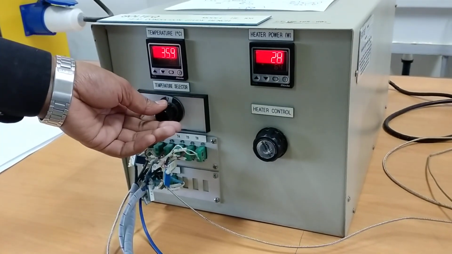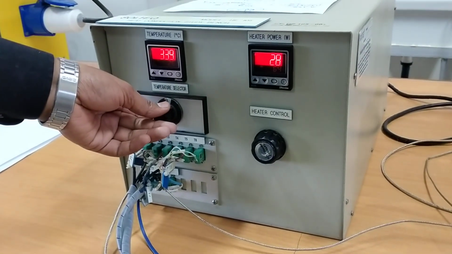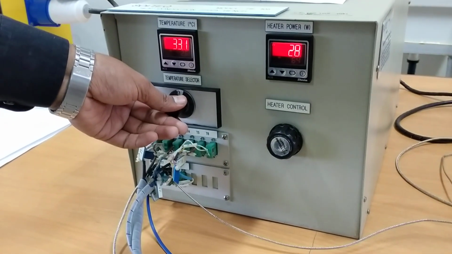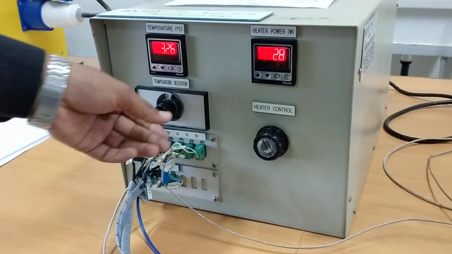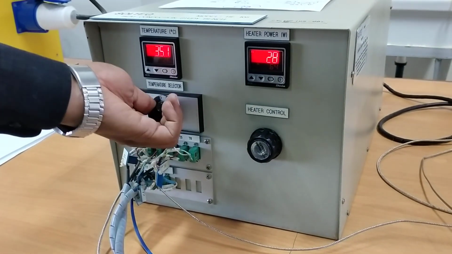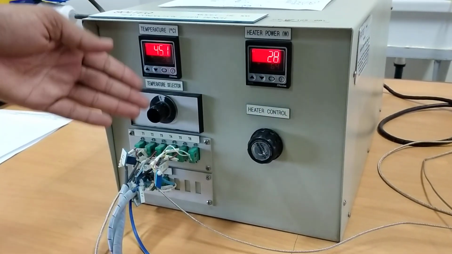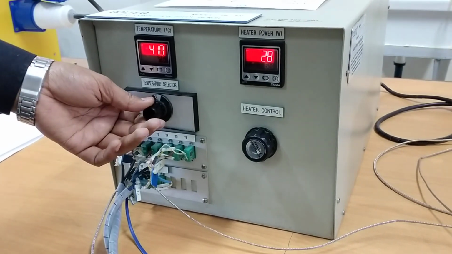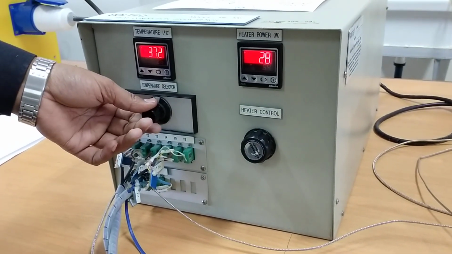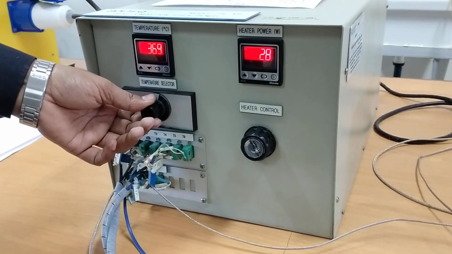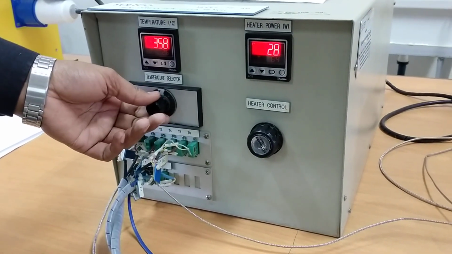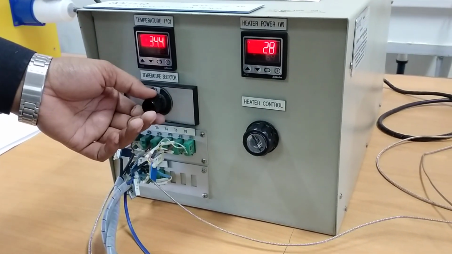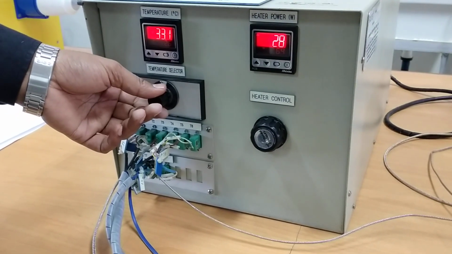And then we are using T7, T8 and T9. One thing you should observe is the decrease in temperature as we move from T1, the center of the radial module, to T9. T1 is the highest temperature, T2 will be lower, T3 lower still, and then we can observe T7, T8 and T9.